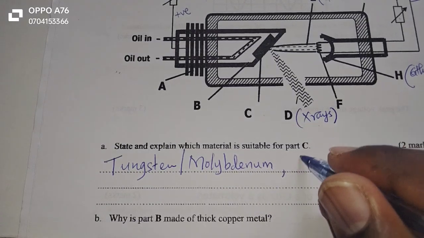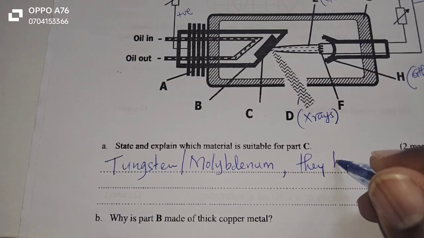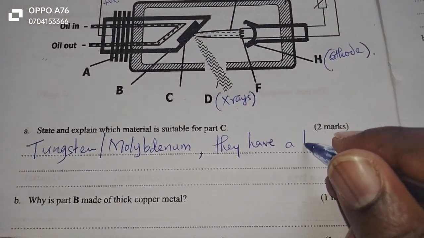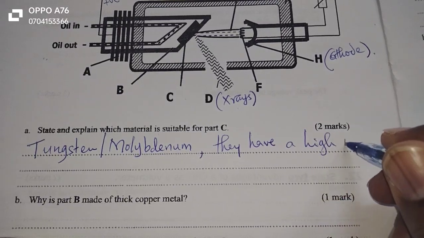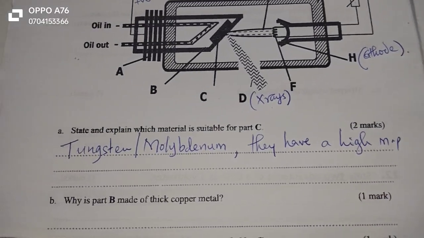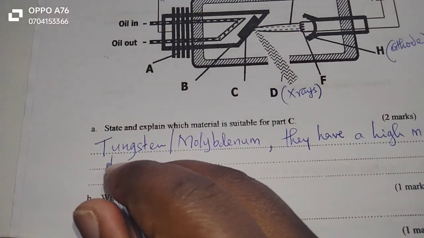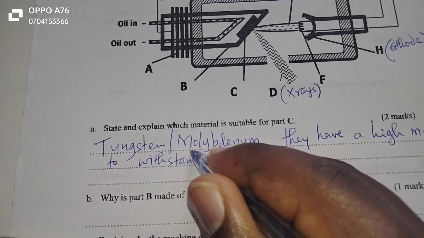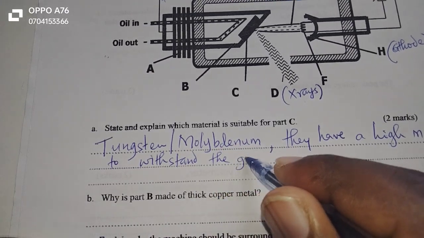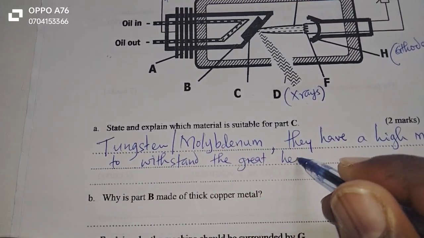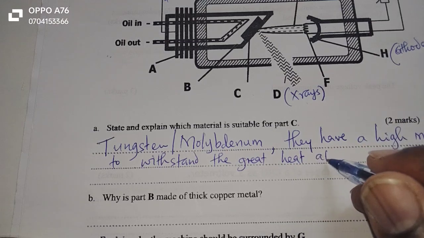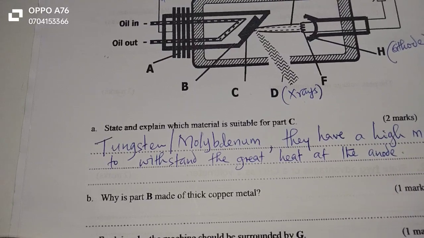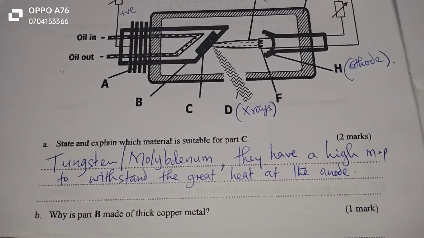So these are metals with a high melting point, to withstand the great heat energy at the anode.